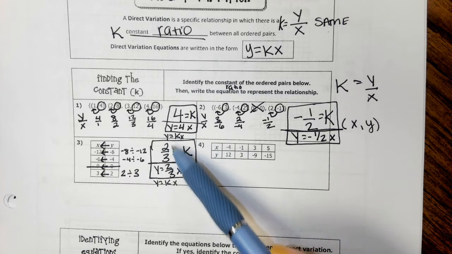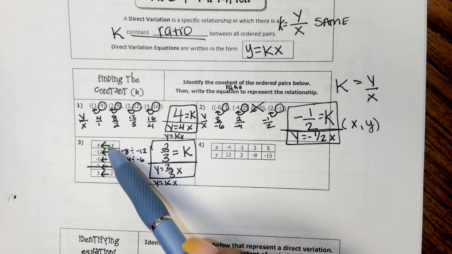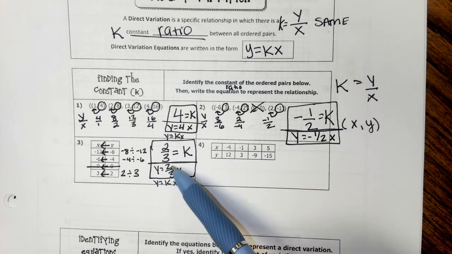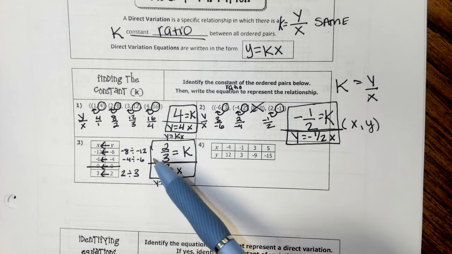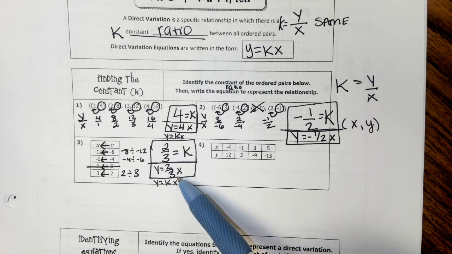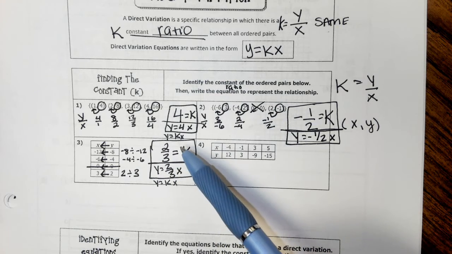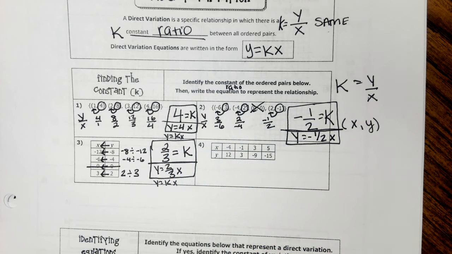We found k was 2/3 by dividing y over x and simplifying to 2/3. Then we wrote the equation of direct variation. This relationship was y equals 2/3 x. We just replaced k with 2/3.